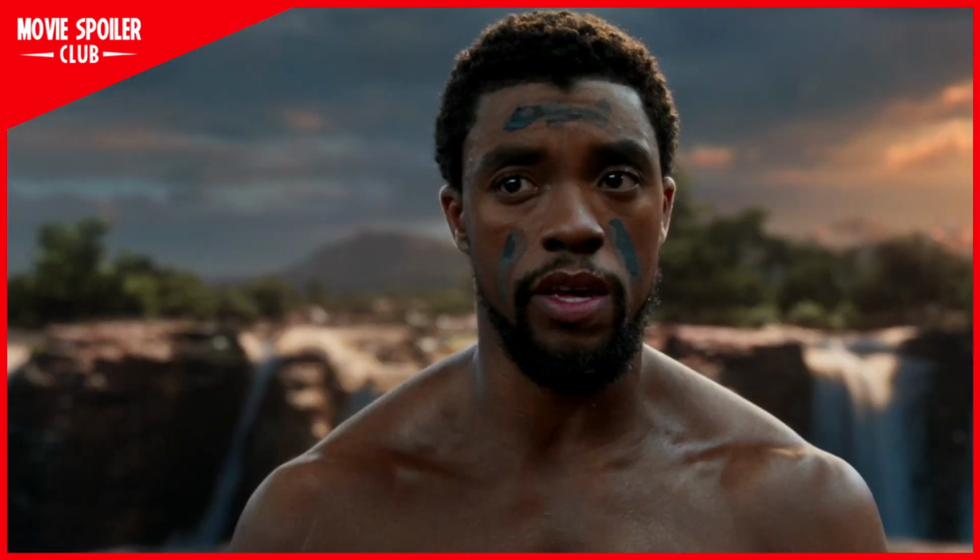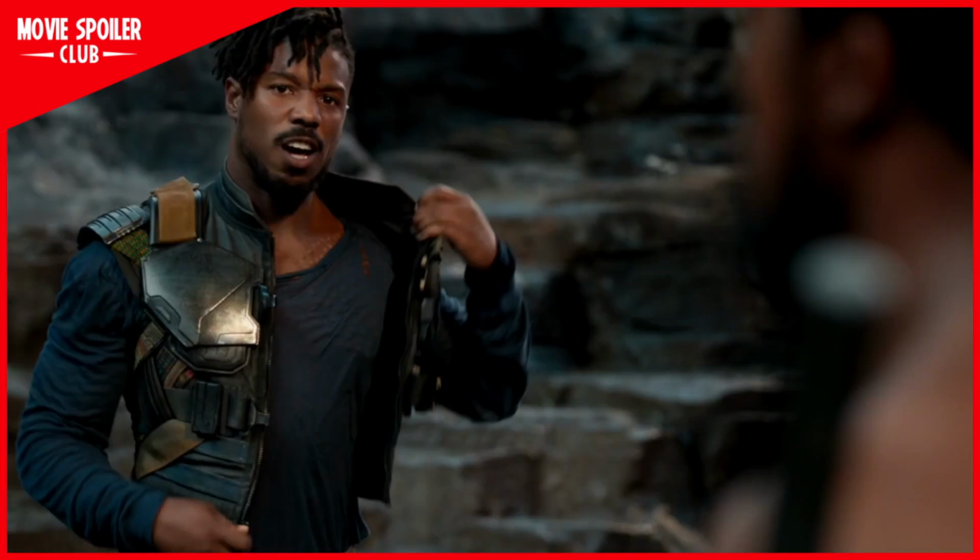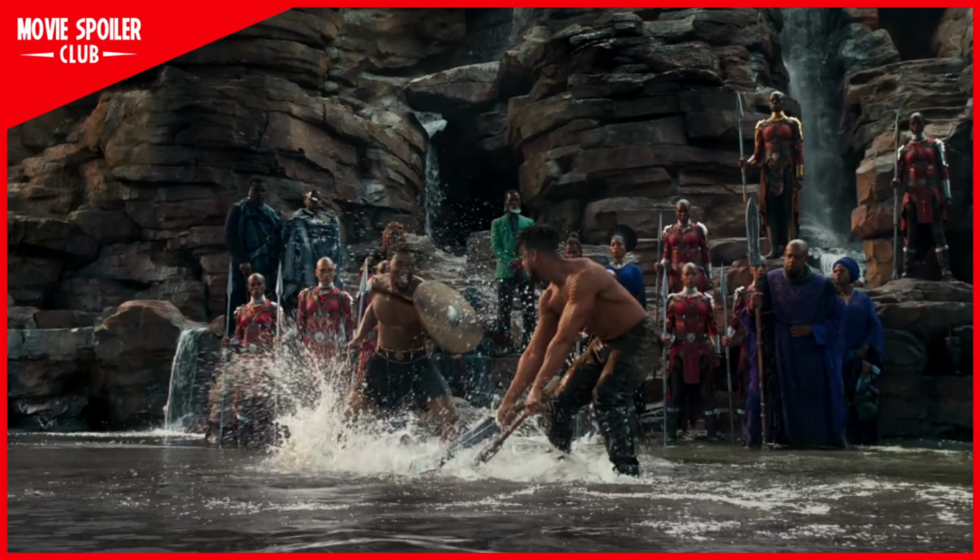T'Challa tells him to drop down and they can work it another way, but Killmonger says that he's been waiting for this moment for all his life. An equal and intense fight begins before Killmonger gradually overpowers T'Challa.